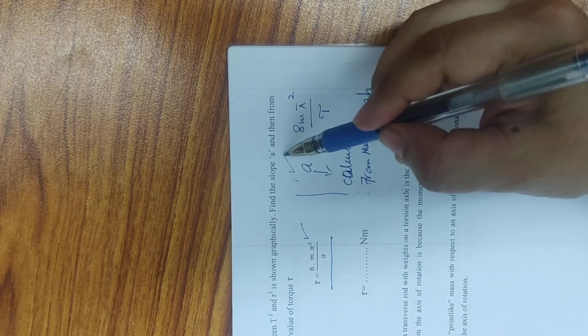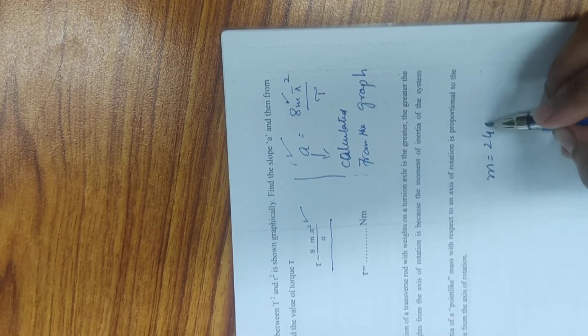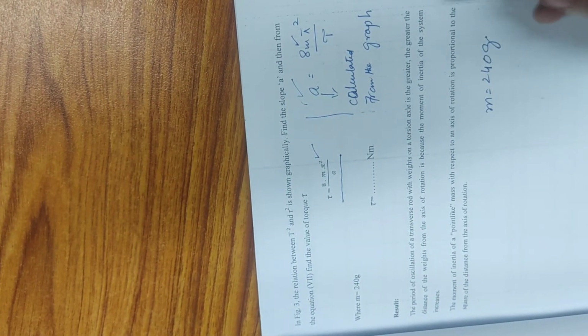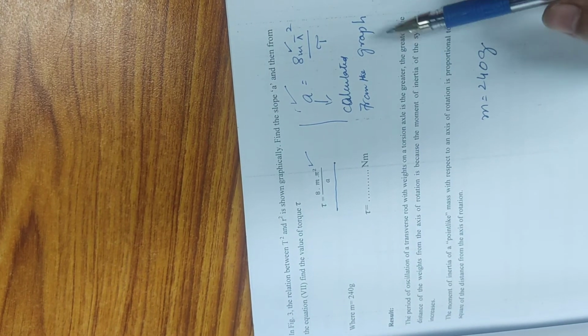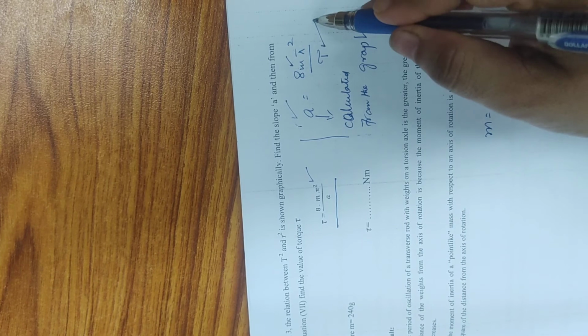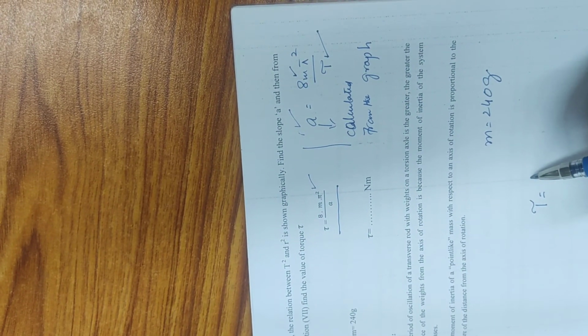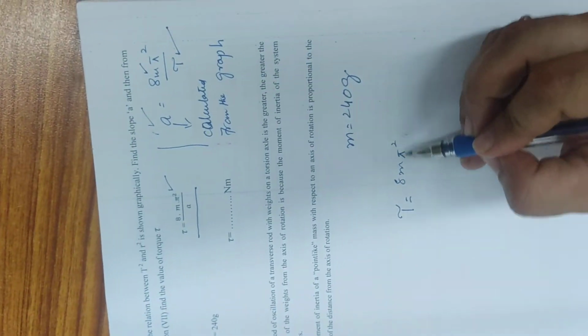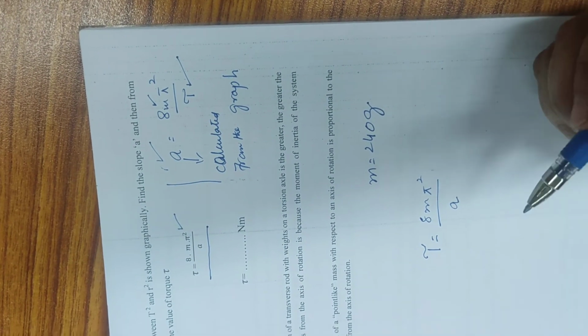And by putting its value directly over here, as we know the mass as well, and the mass is 240 gram each for both of the masses, we will use its value 240, and then by multiplying it with the value of pi square and solving it, we will calculate the value of tau. So tau will give us the restoring torque of this torsion axle directly, just by drawing a graph and measuring the time period of this torsion pendulum.